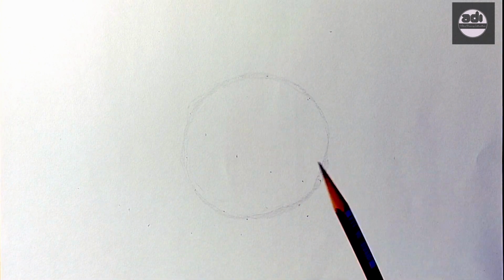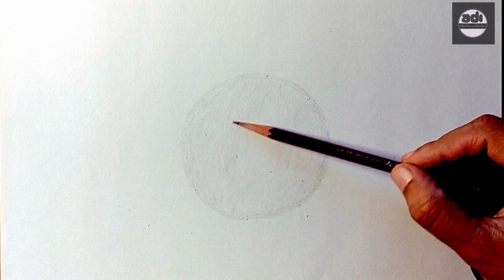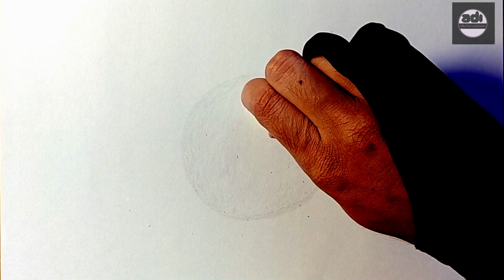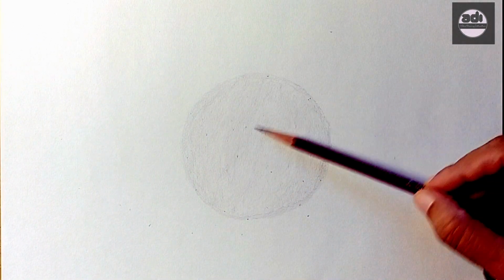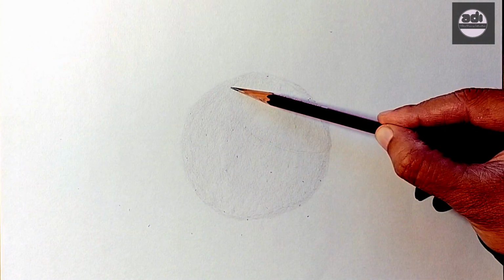For your assignment, you will draw a circle and shade it evenly with a 2H pencil. Then using your kneaded eraser, you will pick out a highlight. You will then mark the center light area by putting a ring around it with the 2H pencil.